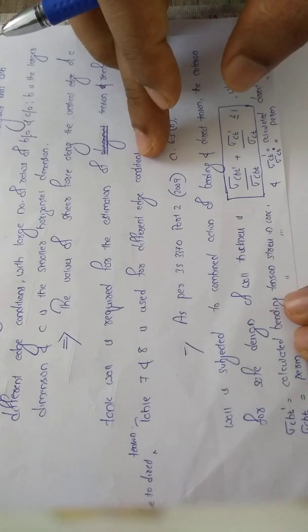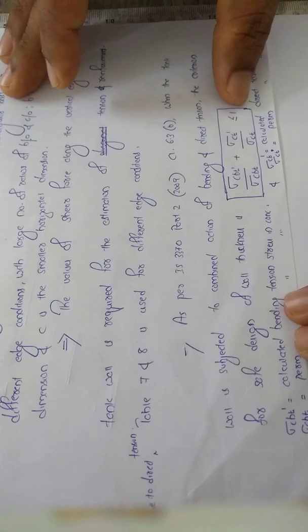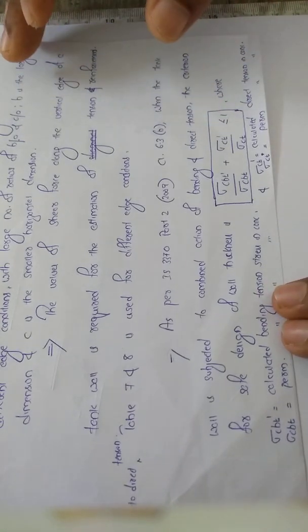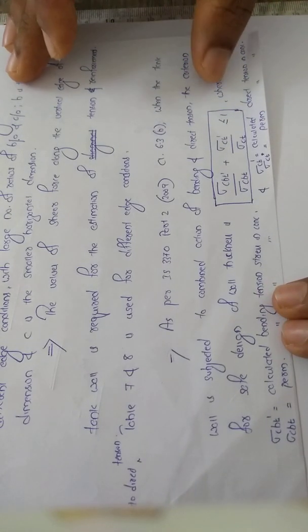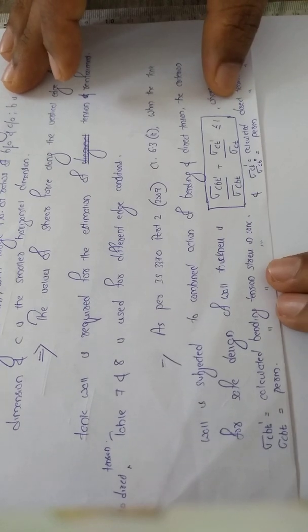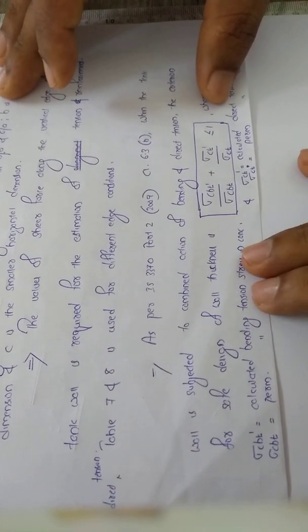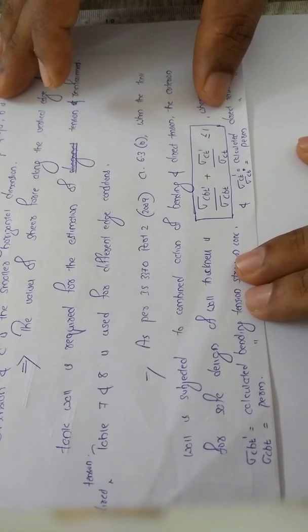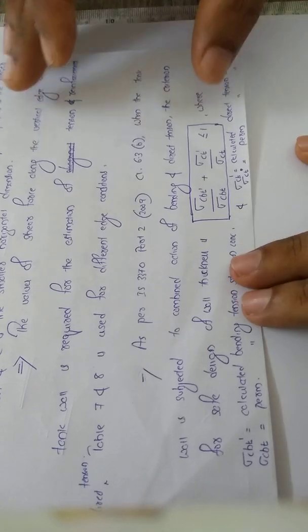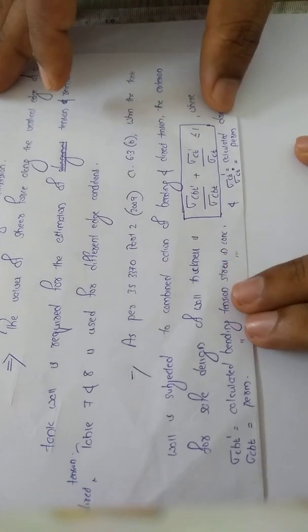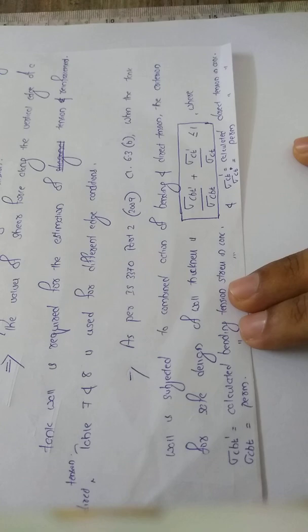It is also based on different edge conditions, which we will be seeing in more detail while solving a problem.